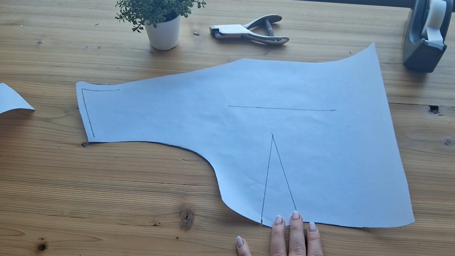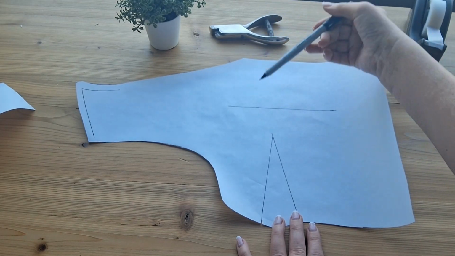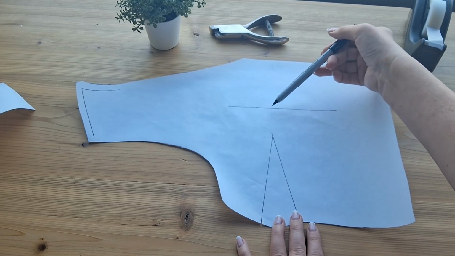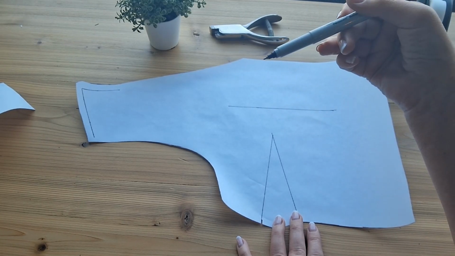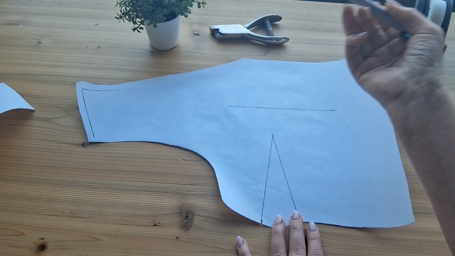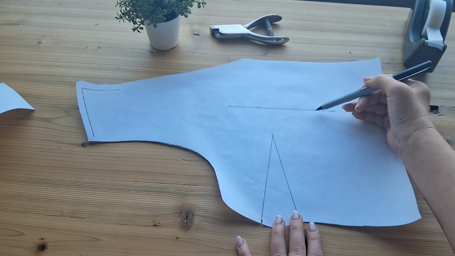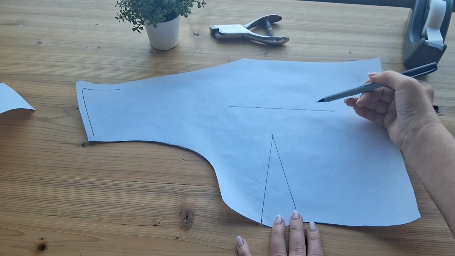Two different things. Also, if you remember in the previous segment, we measured the distance between our bust apexes, our bust points, and my measurement was 18.5. So I took half of that measurement and then measured it out here, which gave me 9.25 centimeters.